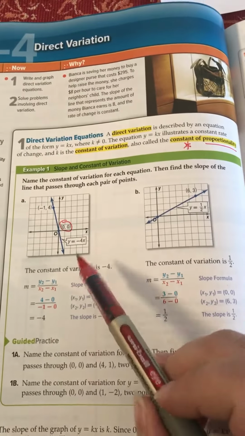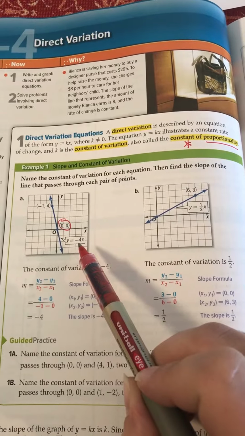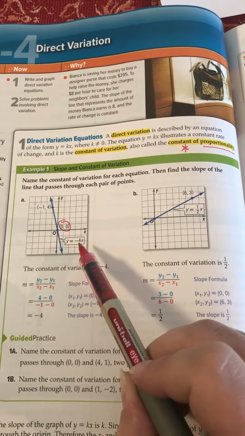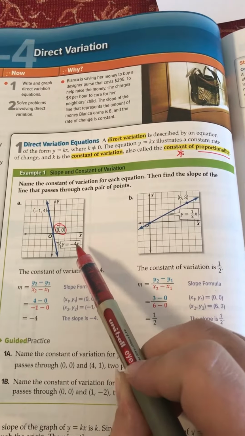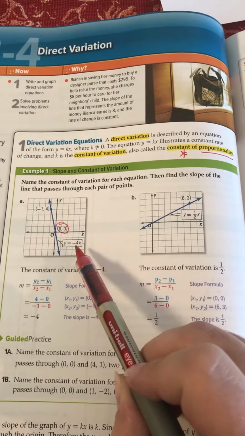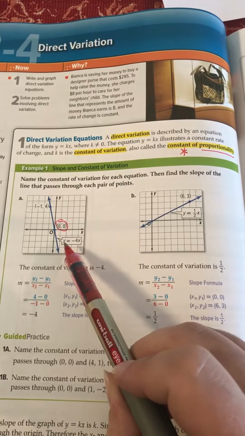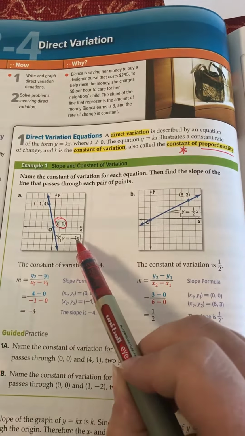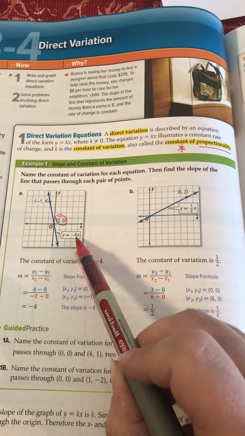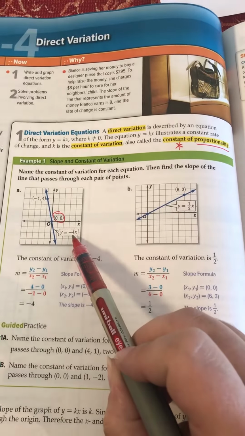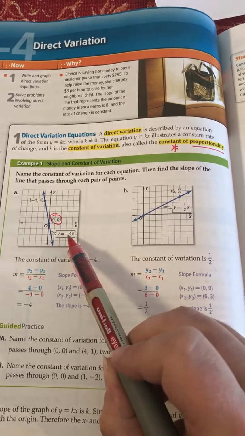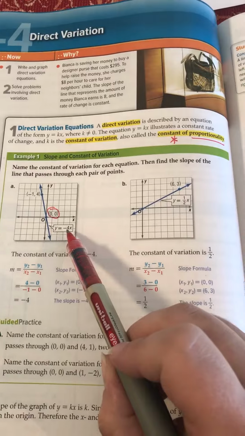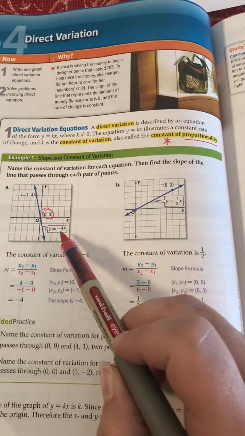So for example, if you look at this equation, it says y equals negative 4x. The negative 4 is the slope, because this is written in what's called slope-intercept form. So if the equation says y equals, the number that's in front of or attached to the x is called the slope. In this case, since it's direct variation, it's also called the constant of proportionality. So my slope or constant of proportionality in this line would be negative 4.